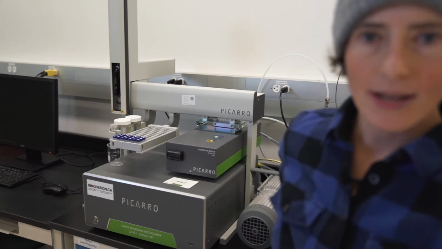Okay, what does this machine behind me do? This machine measures the heavy and light isotopes of oxygen, oxygen 18 and oxygen 16. And the reason that is such an important thing to do in ice cores is because the ratio of those two isotopes gives us temperature in the past.